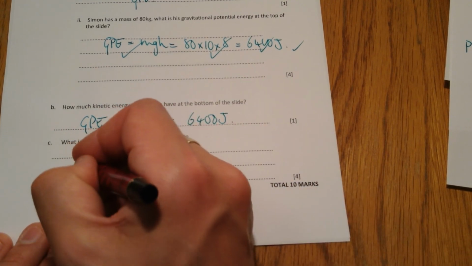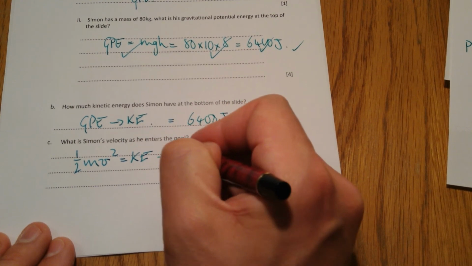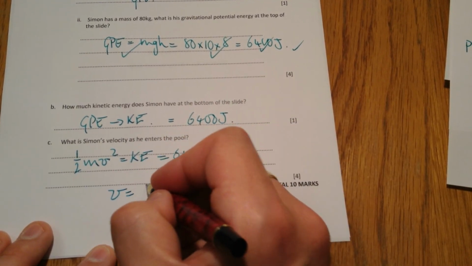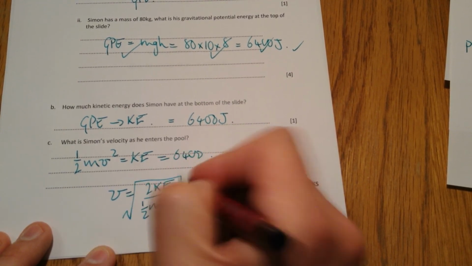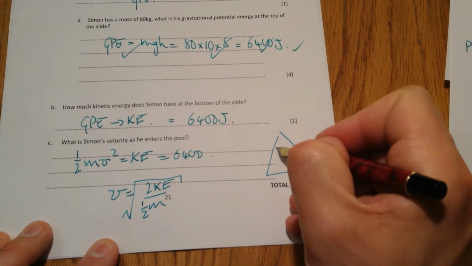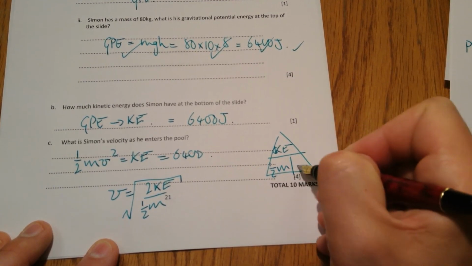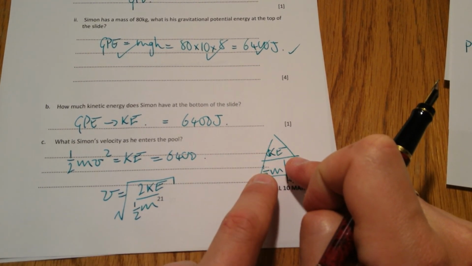So what's the velocity? Well, half mv squared is your kinetic energy, which equals 6400. v is going to be 2 lots of the kinetic energy divided by m, square rooted. If we use the triangle, it's a bit tricky. Kinetic energy, half mv squared. v, kinetic energy divided by half m.